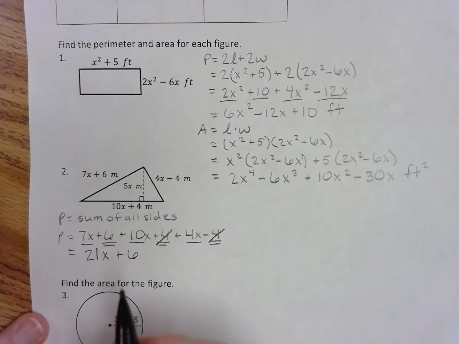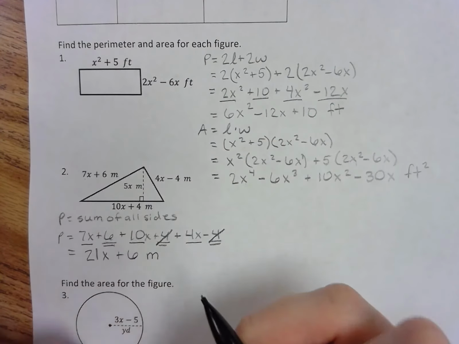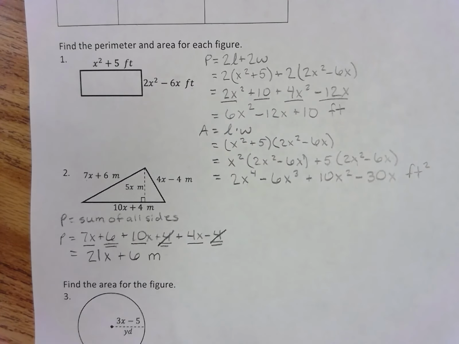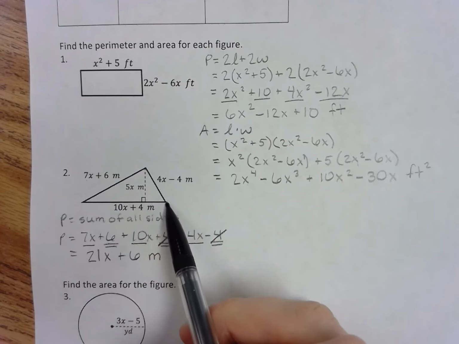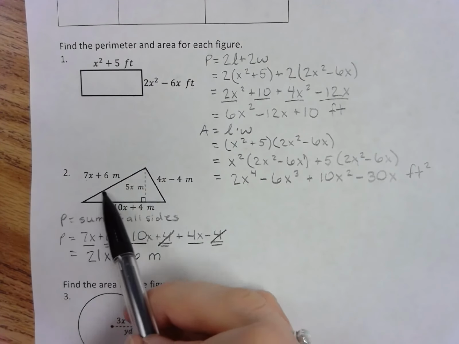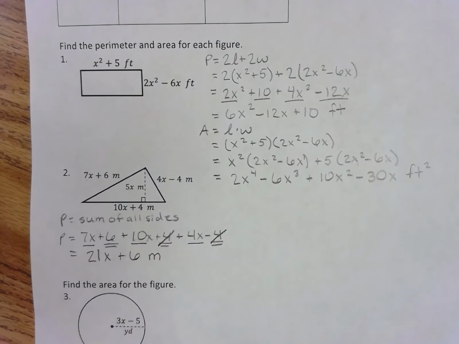So go back and get your units. We are in meters. So perimeter is just in plain old units for meters. If you measure the outside of this triangle, you would just call it in the units of meters.